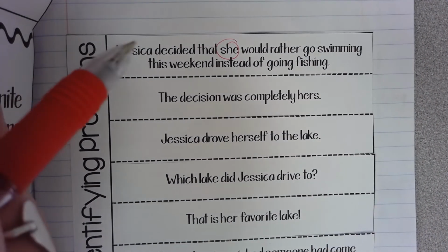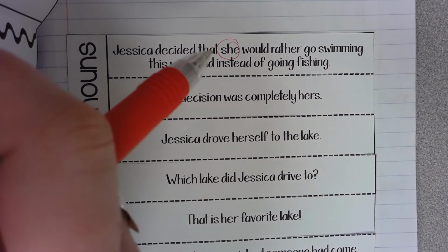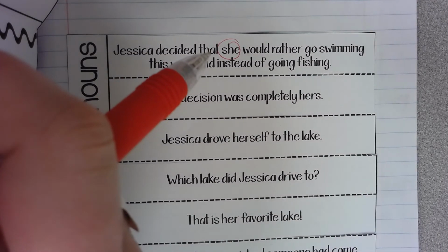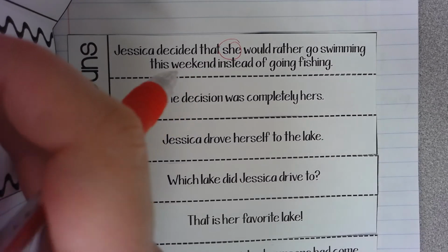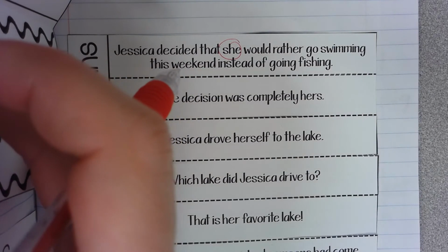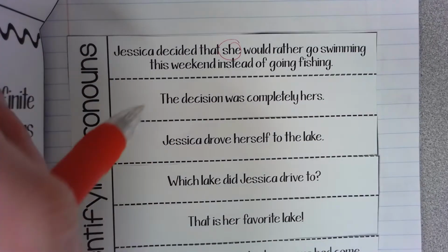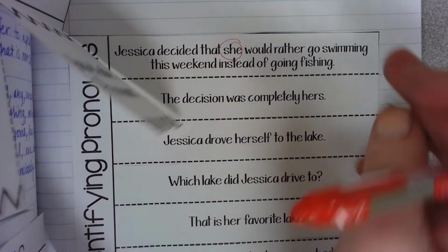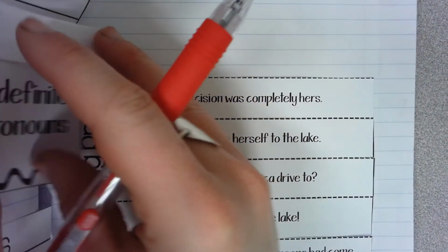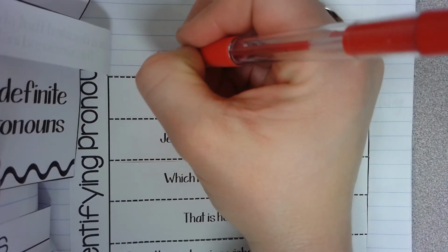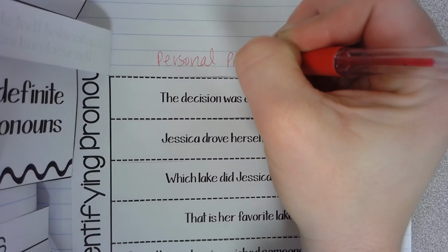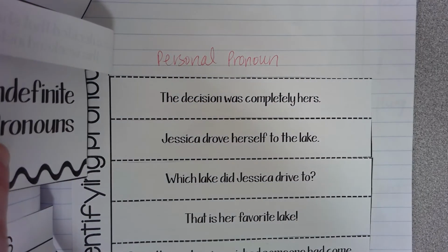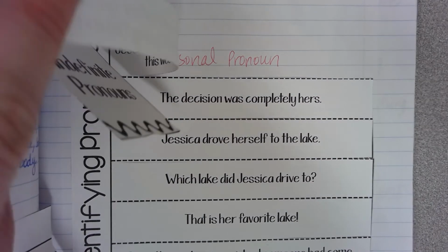She decided that could be used as a demonstrative. She would rather go swimming this weekend would be used as a demonstrative adjective instead of going fishing. But we're just going to focus on the personal pronoun under here. So under this top flap, we're going to do personal pronoun. Okay, so that's under the Jessica sentence flap.